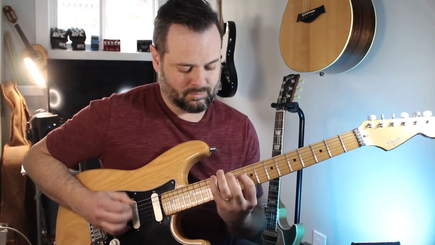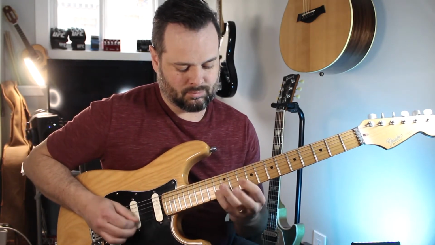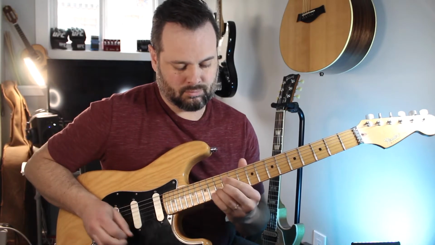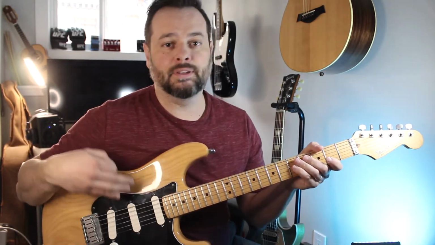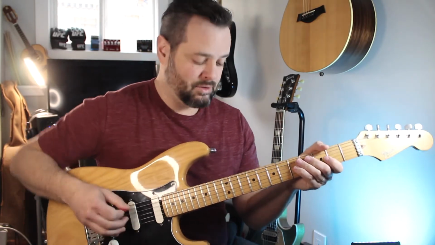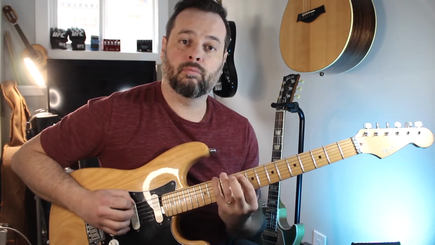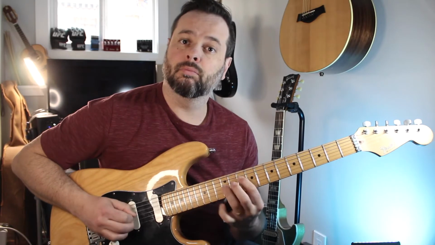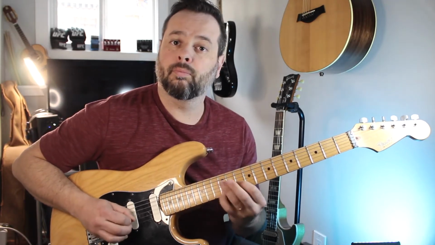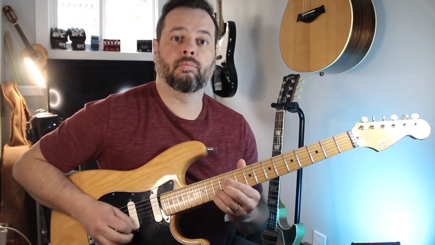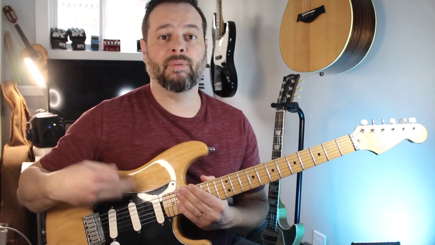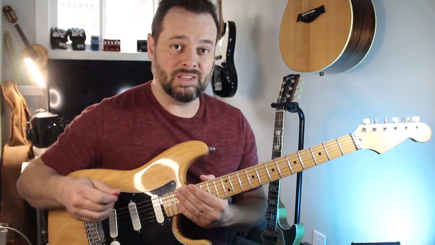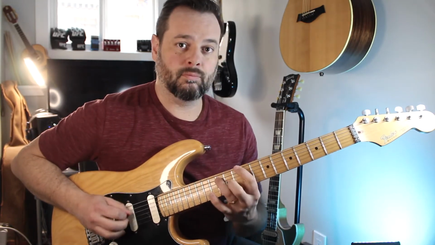Again. You don't need to run through it. You can do it very slowly. Take your time. Right? Create dynamic between the notes, among the speed in terms of rhythm.